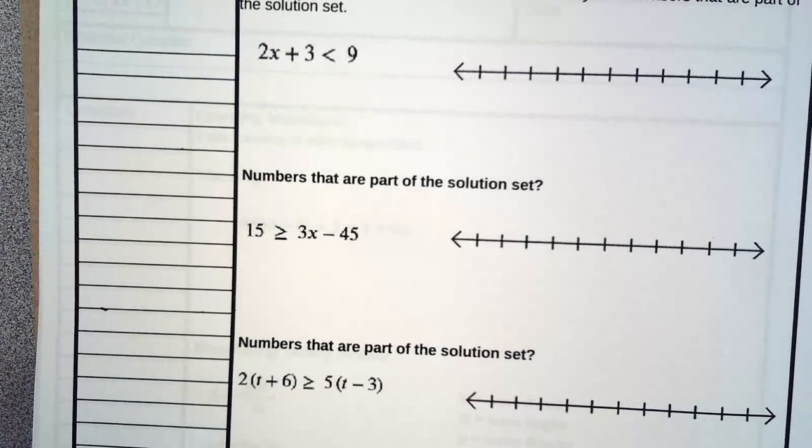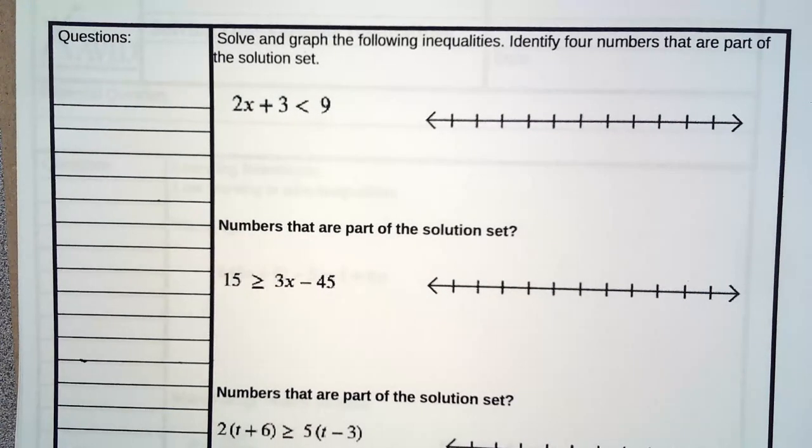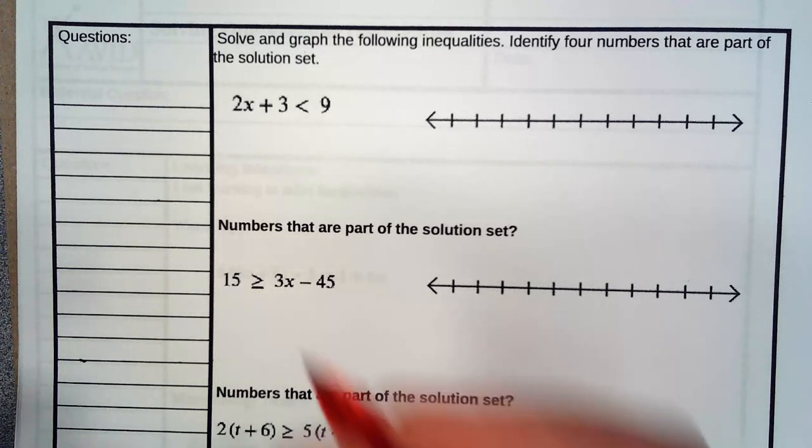Okay, graph the following inequalities and identify 4 numbers that are part of the solution set. So as I'm looking at this, I'm going to treat it exactly the way I would an equality. I will still isolate the variable the same way.